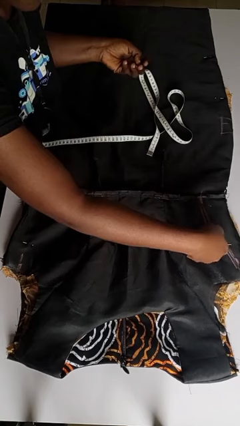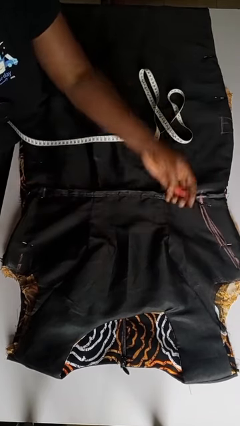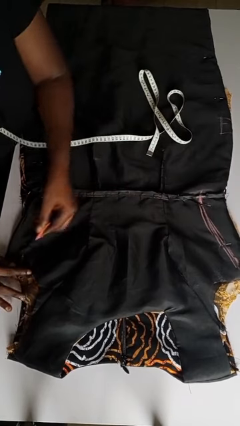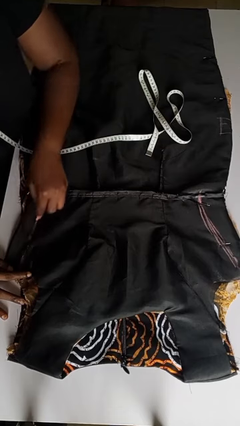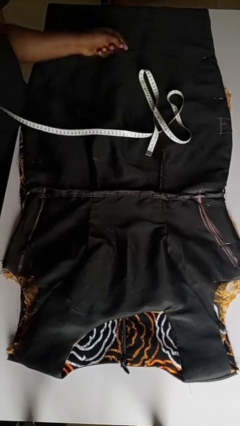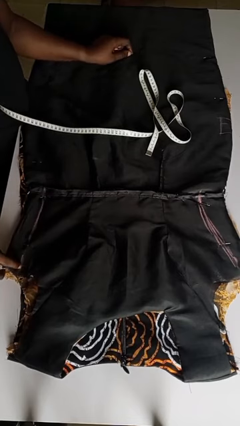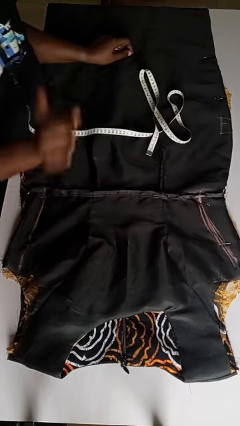Then towards the underbust, you tilt your hand inside to give it a fit around this place. Then, can you see? You connect with the waist measurement that you've taken. This is how it works. So this is where your machine foot will run through. This is where you sew.